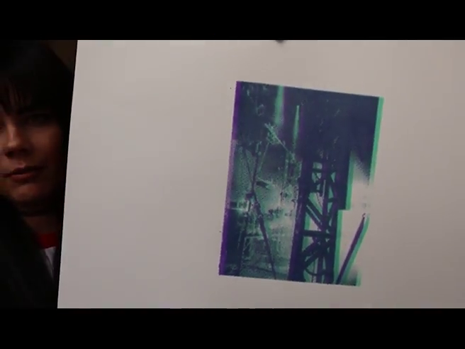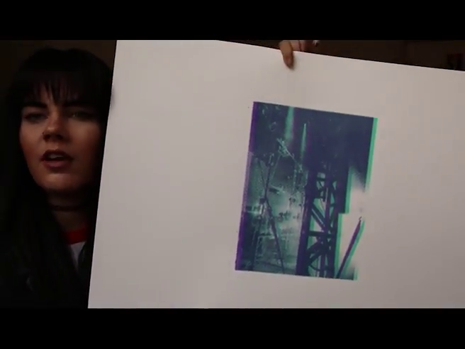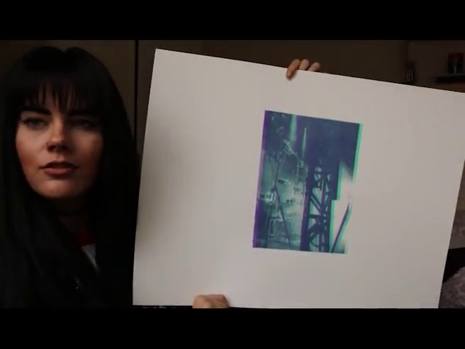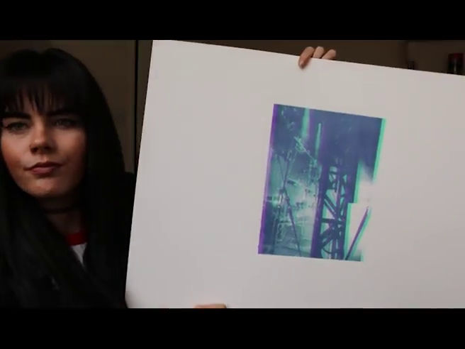But like I said, it's the same process. The closer up you get, the more blurred it is, and the further away you get, the more of the image you see. But this one kind of gives a black and white image look. The further away you get, the more solid it looks.